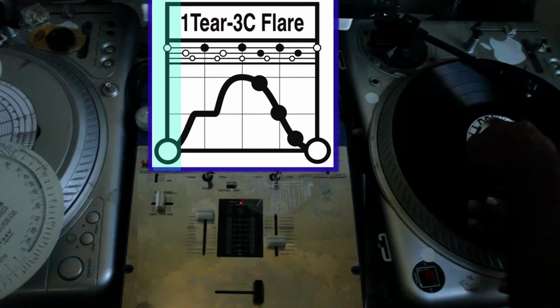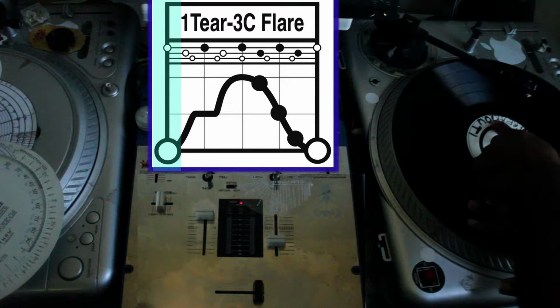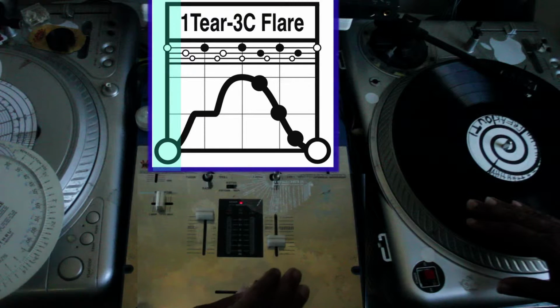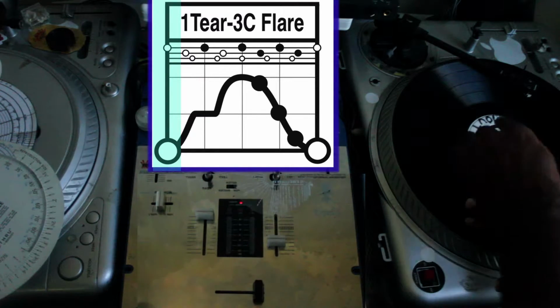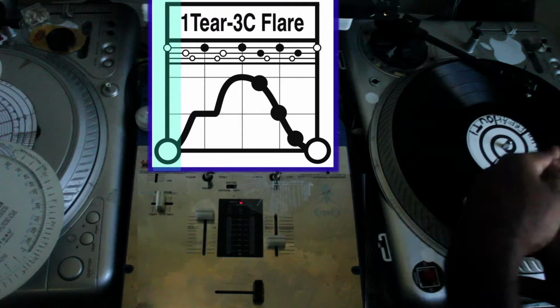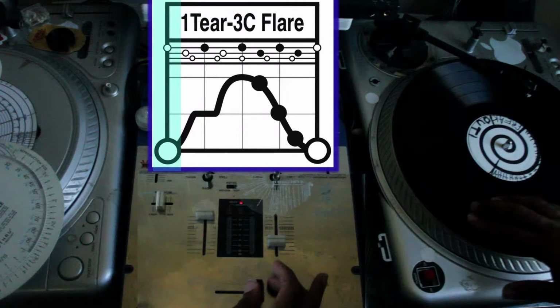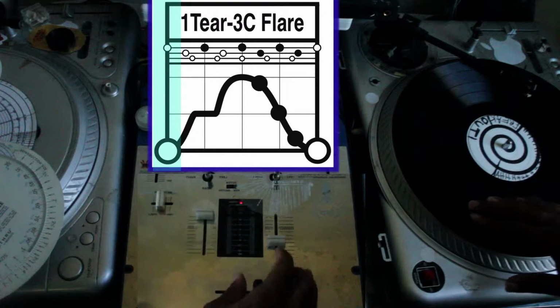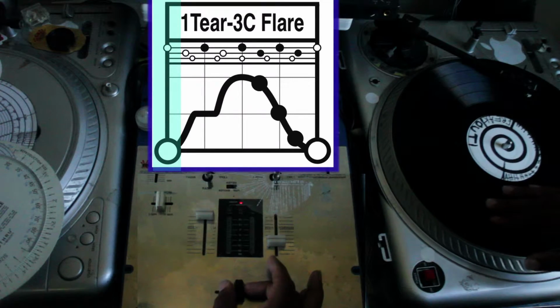Just doing 1 tear because there's one pause. You can add one pause in between the words. And so I guess next we'll do 2 tears. We'll have 3 words, so it goes like 1, 2, 3, you know. But on this one, it's just 1 tear. So this is 1 tear to 3 clicks.